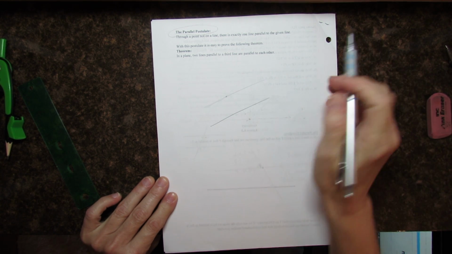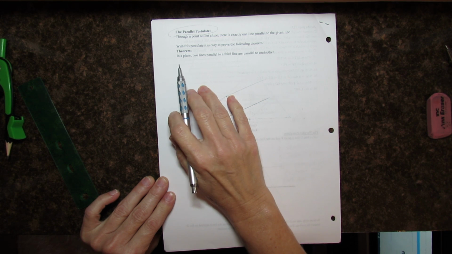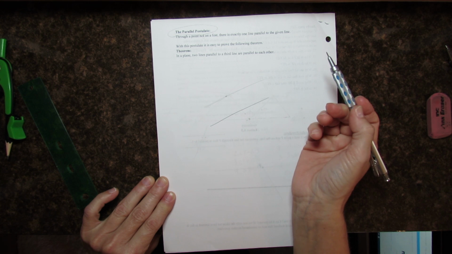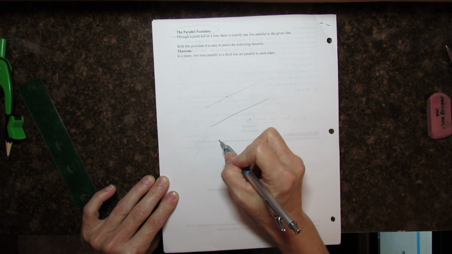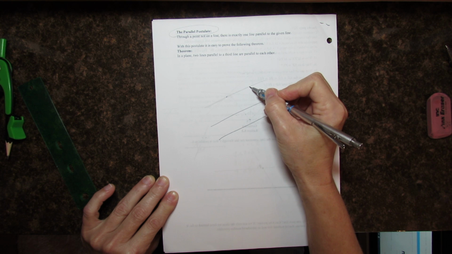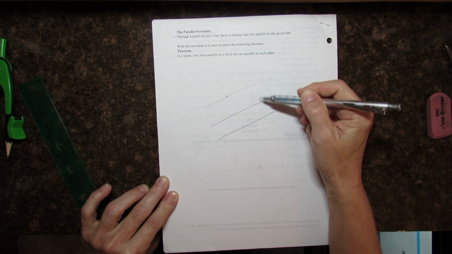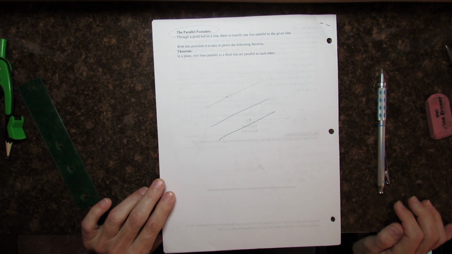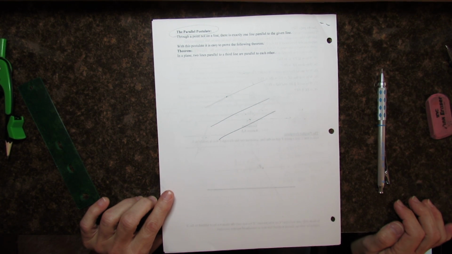And with this postulate, you can also prove the following theorem, that in a plane, two lines parallel to a third line are parallel to each other. So if a third line is parallel to these two lines, then these two lines are parallel to each other. So that's really all there is to lesson 6.3. I'm sure you're happy about that. So that's it.